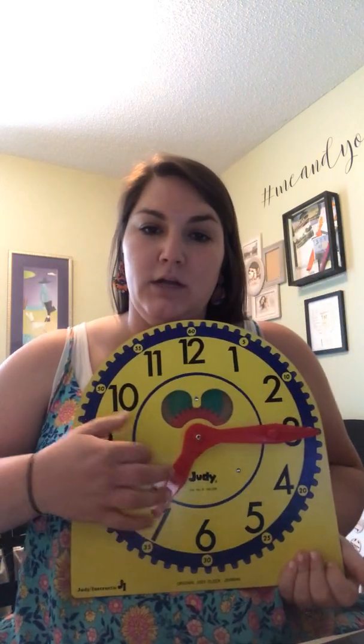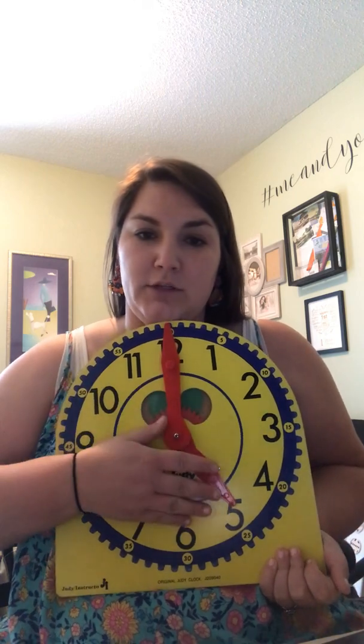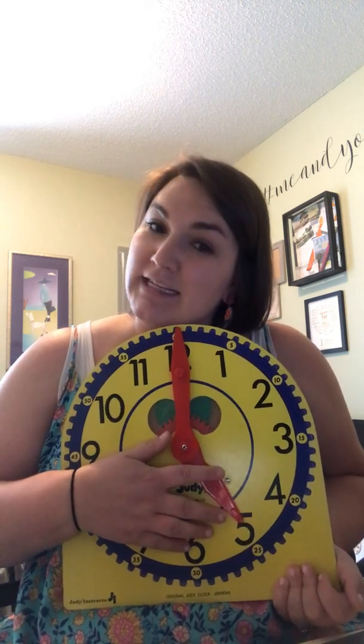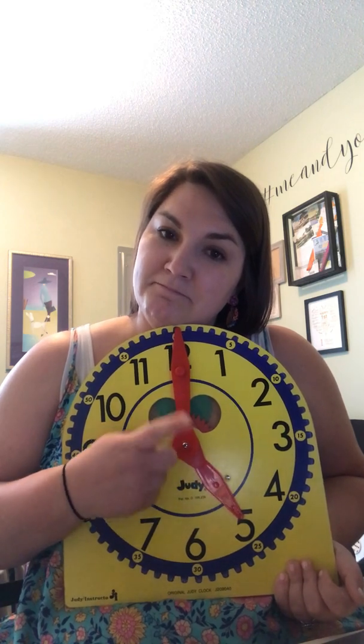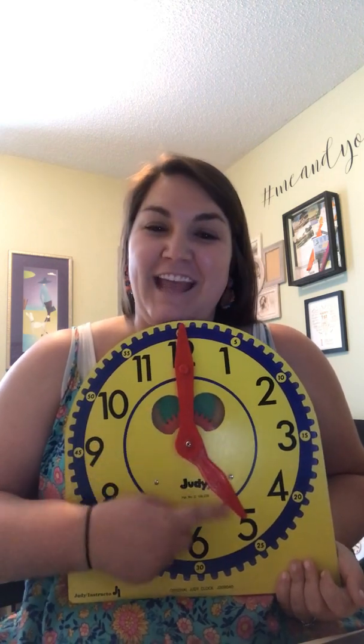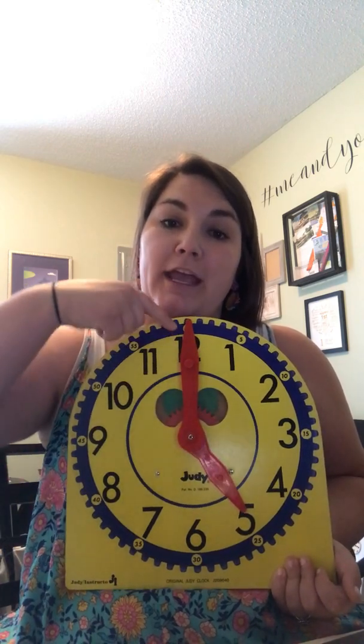So let's go ahead and sing our old time song just to refresh our minds of which hand we read first. Without singing our song, does anybody know which hand we read first? Good. The hour hand, the shortest hand we read first. The minute hand, which is the long hand, we read last. So let's sing our song to review.